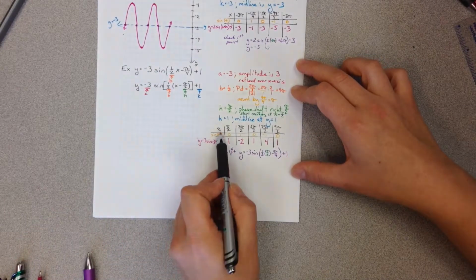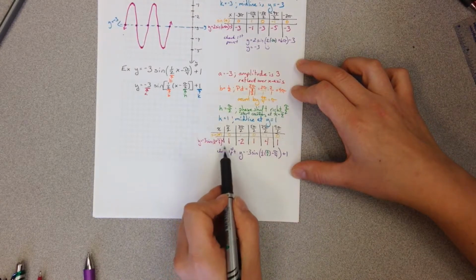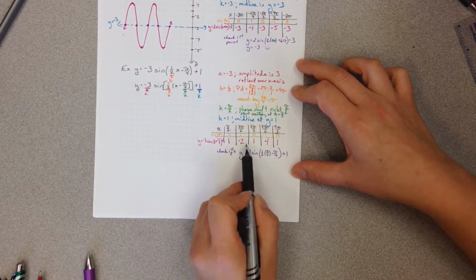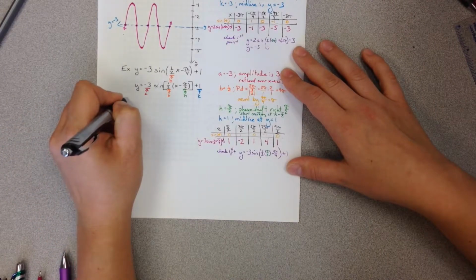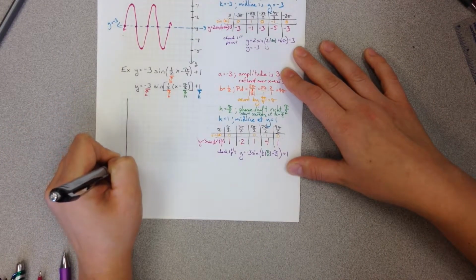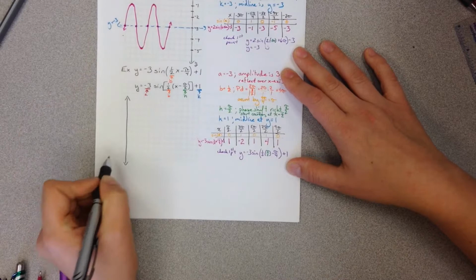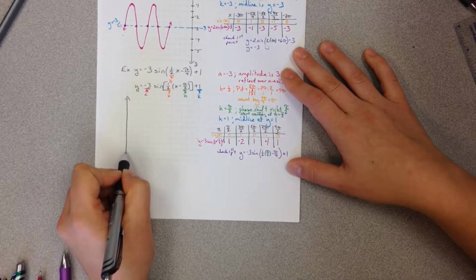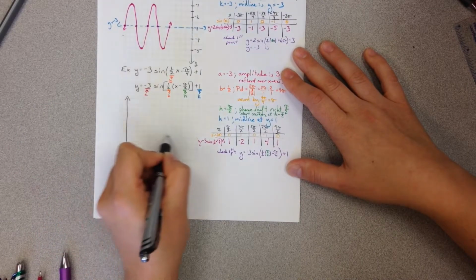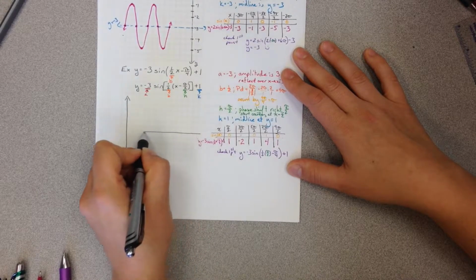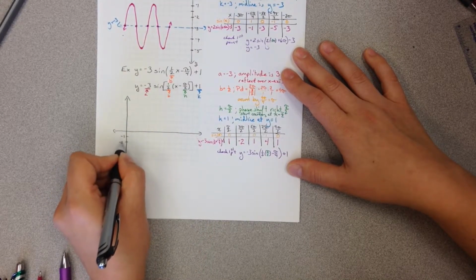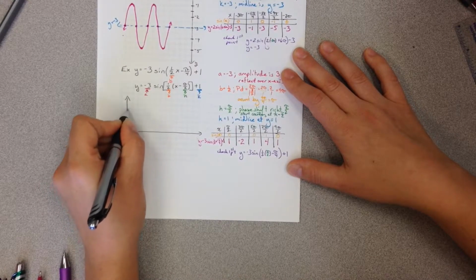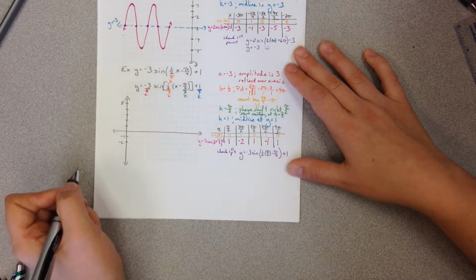Okay, so we look at all of our x values, which are positive, and all of our y values, which go from negative 2 up to 4. So we want to make sure we leave room on our graph to do that. So here's our y-axis, and we want to make sure we have enough room. So that's negative 1, negative 2, 1, 2, 3, 4, 5.